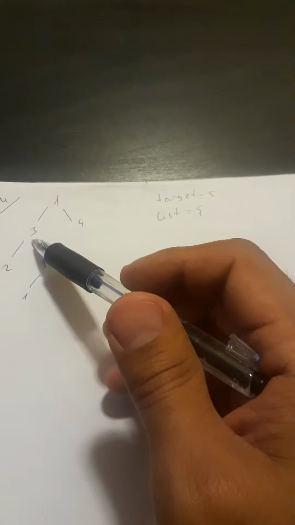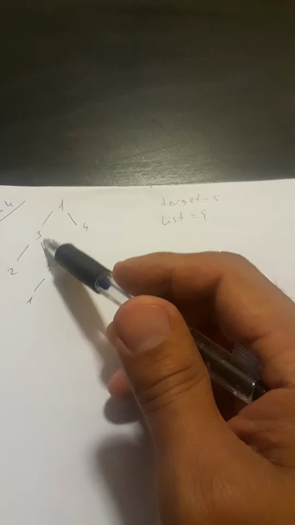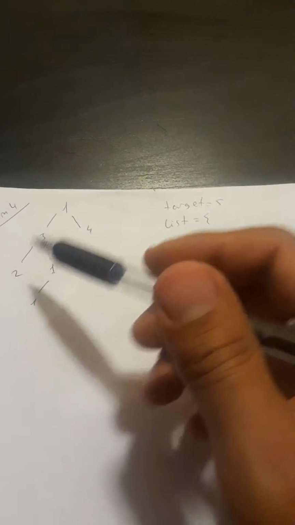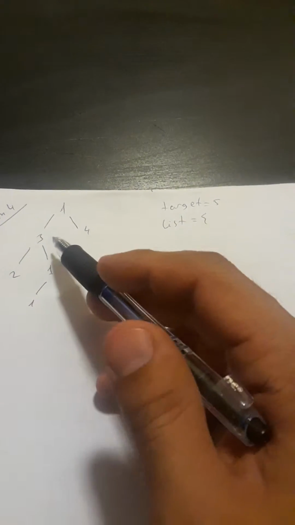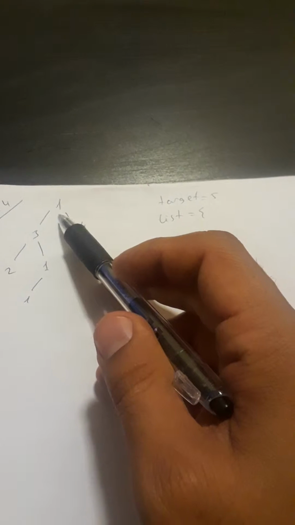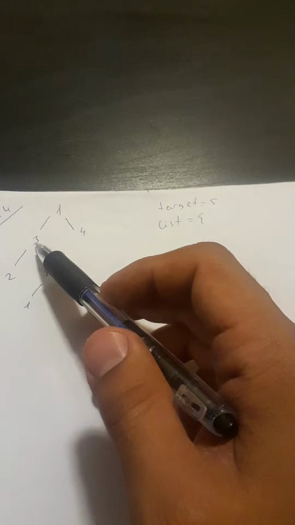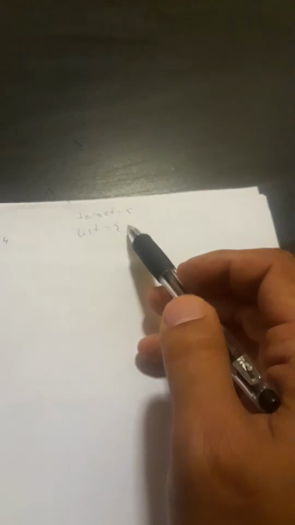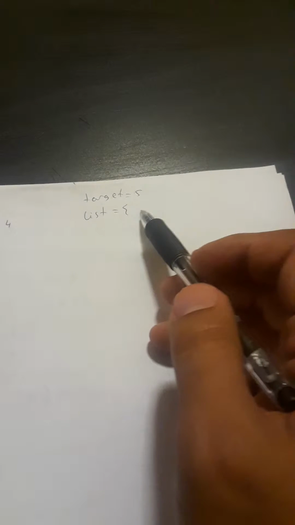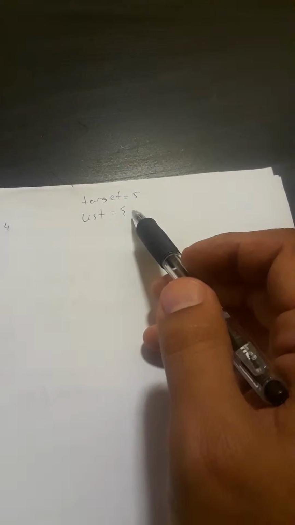First of all, we always go to the left child, then we go to the right child, and each time we go to the next left or right child, we keep adding the numbers from the tree to the list.